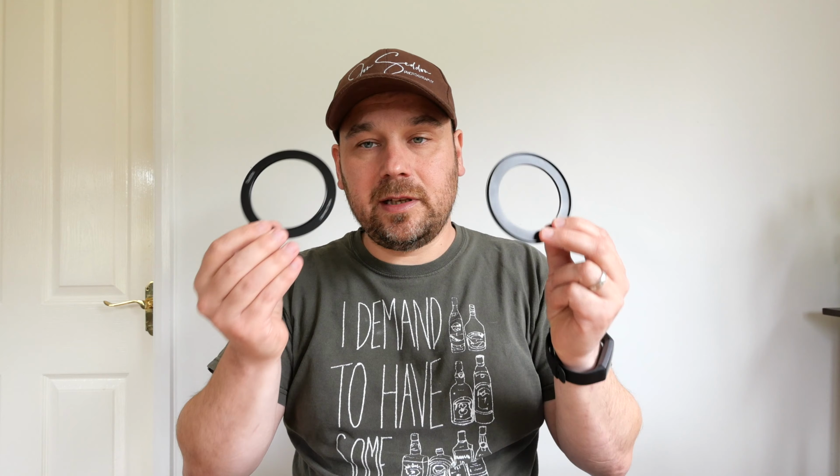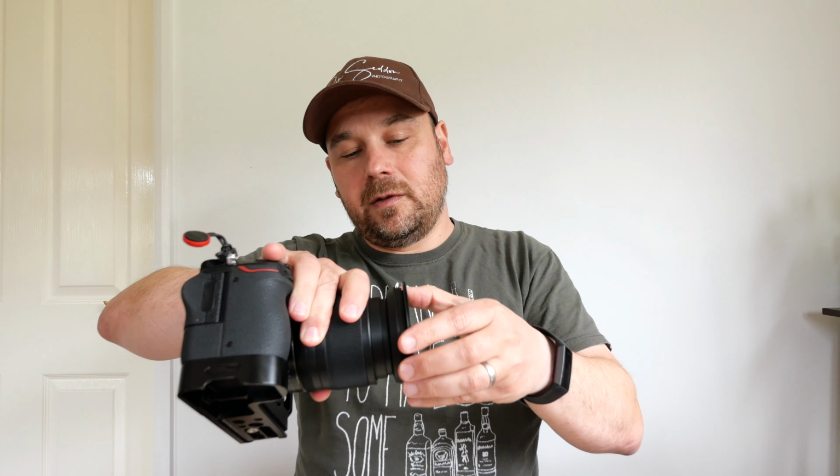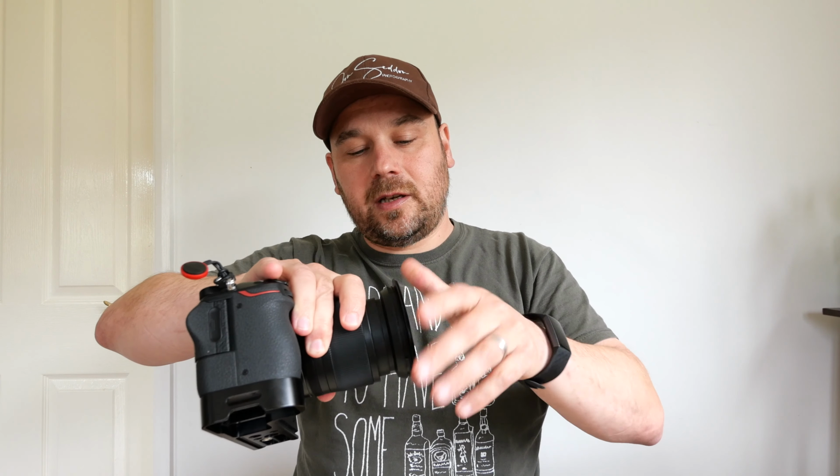The other type is called the slot filter type, and this is somewhat more complex in terms of the various parts that you need. But firstly, we have the adapters. These come in different sizes, and they screw onto the end of your lens like so.